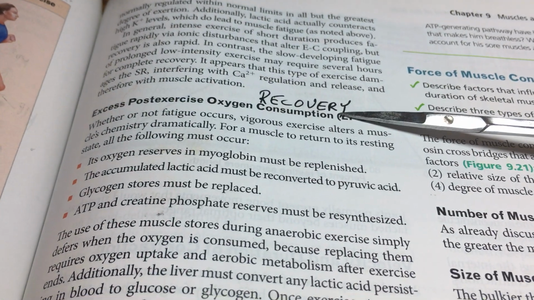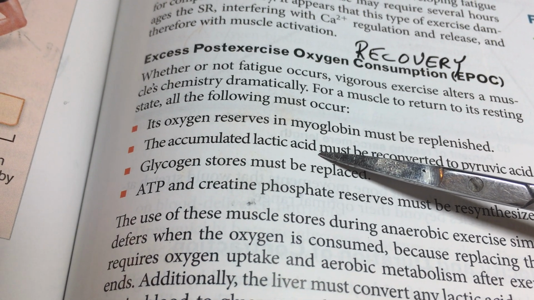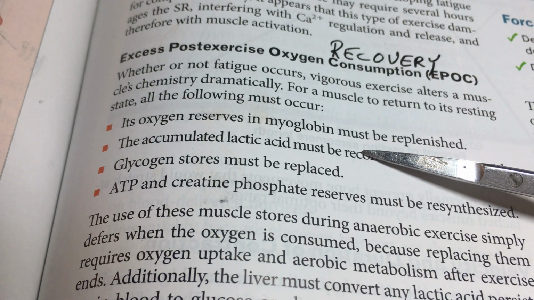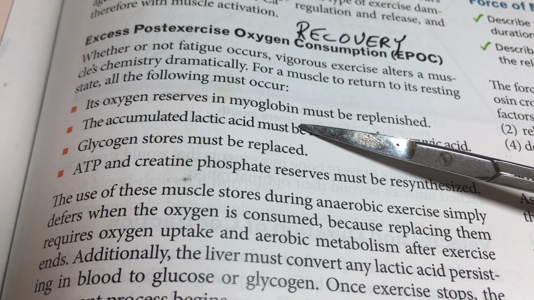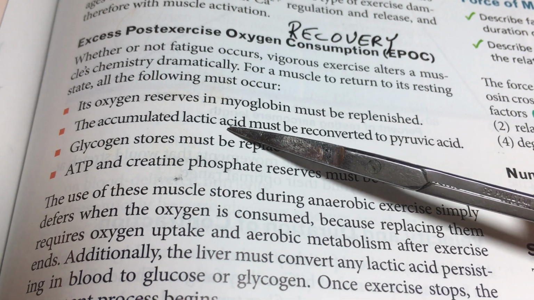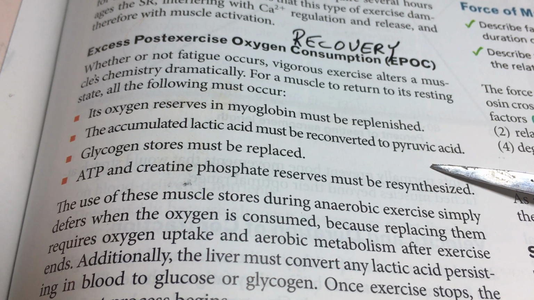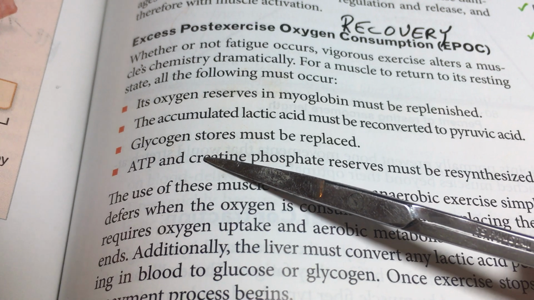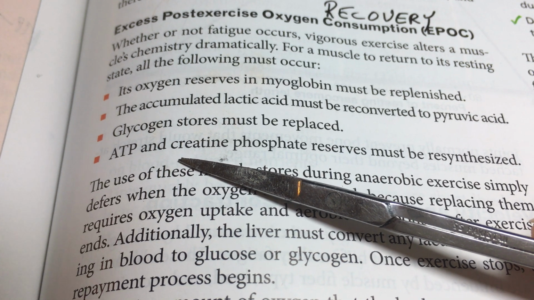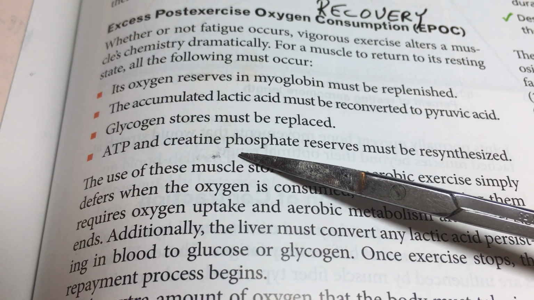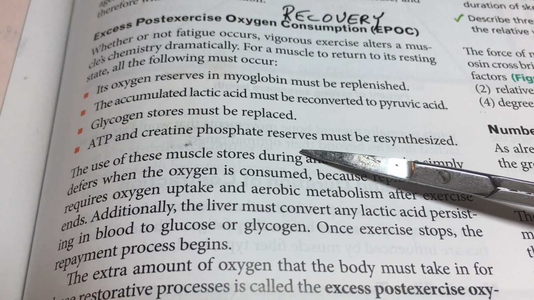We have recovery. Recovery is important. At the end of all this, when we're resting, we have to have adequate oxygen back into the myoglobin, so we have to replenish the oxygen. We have to remove the lactic acid, metabolize it back into pyruvic acid, and go into the mitochondrion. We have to replenish glycogen because we only have storage for 1 day, and then ATP and creatine phosphate need to reverse themselves, and we're going to reestablish creatine phosphate.